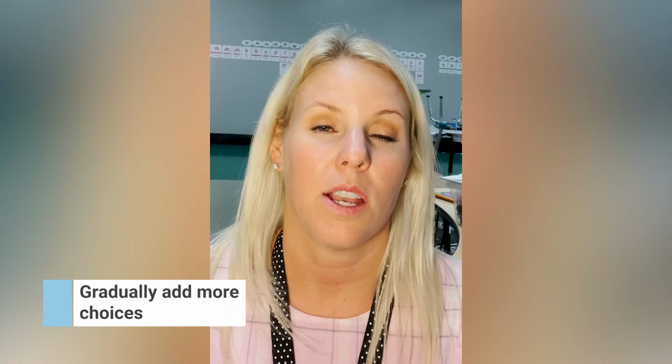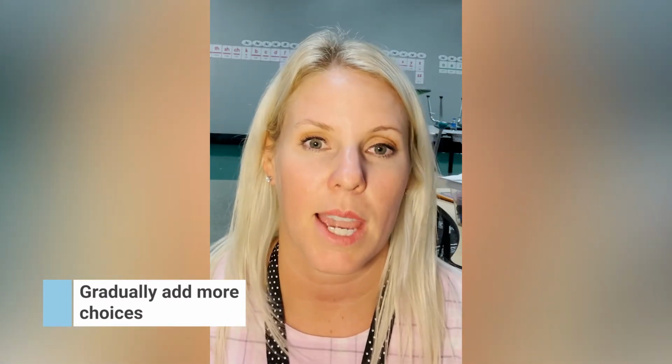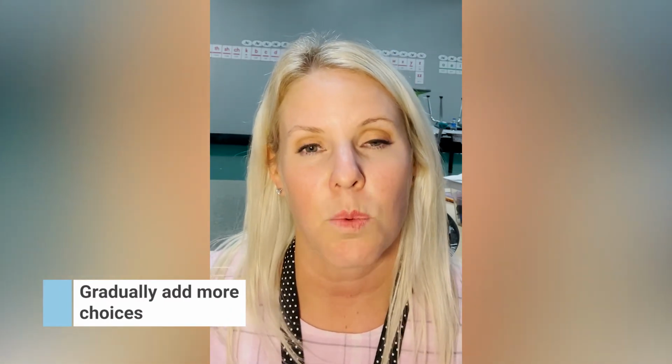On the flip side, on the may-do list, I usually put 3 or 4 choices. As the year goes along, I try to add more choices so that students can pick and choose what they would like to do. And we tie all of these things that they're choosing back to the goals that we've set in class. Offering structured choice, especially in those earlier years, keep it very basic, start off small, work your way through it as the year goes on, and your kids will love it.